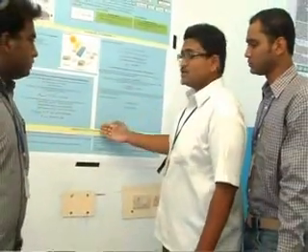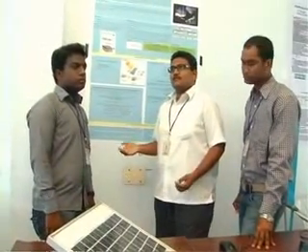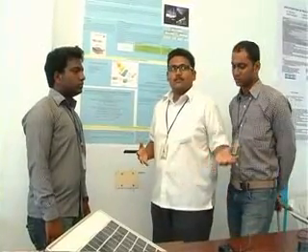The applications of this solar power air compressor: it can be useful in various remote areas, such as where in India we import gas and fuel. While pumping the fuel through pipelines, there will be a pressure drop.